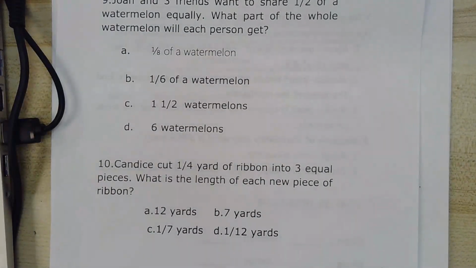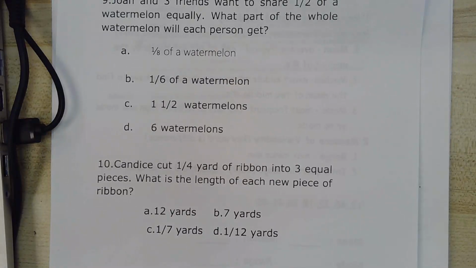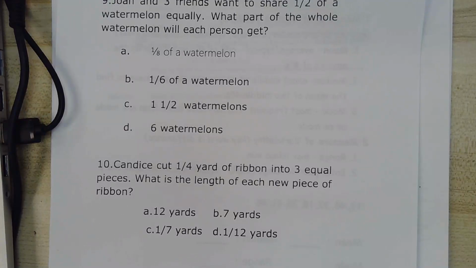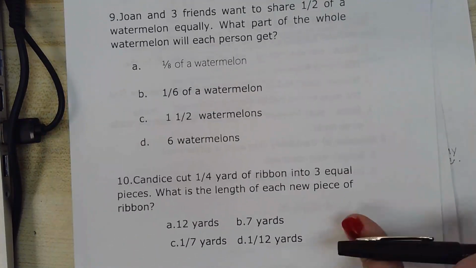I need you to get out your bell work. This is going to be a review for your test tomorrow. We are not reviewing graphing inequalities. We are not reviewing any graphing inequalities. We've reviewed that all week this week. But I felt like we needed one more review on dividing fractions.